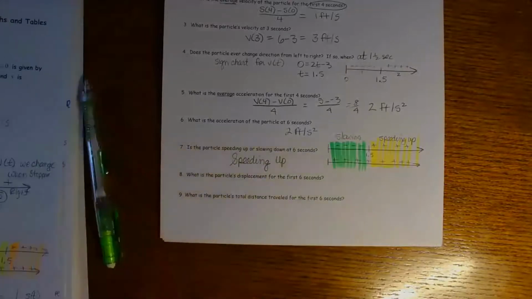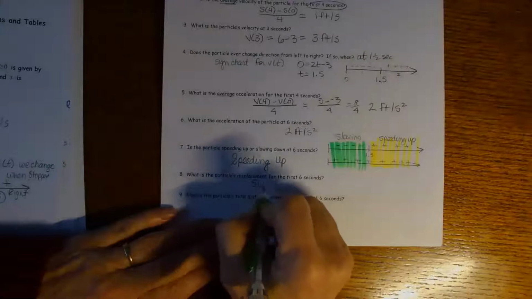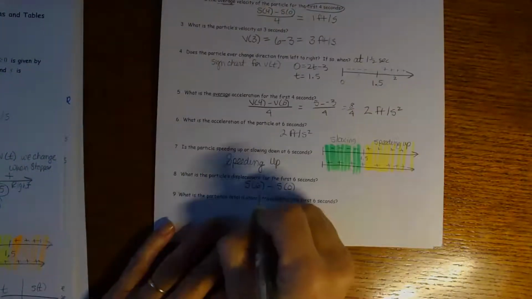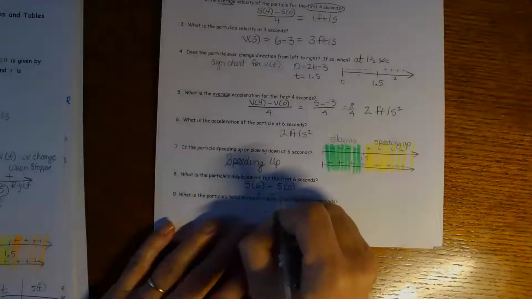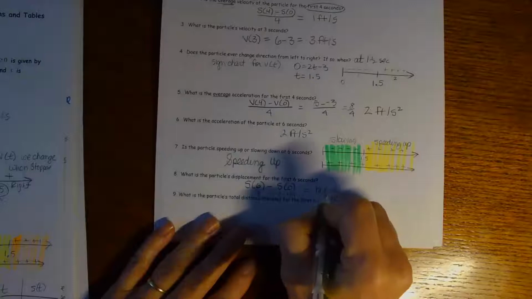8 and 9, I want to make sure you know the difference between these two questions. So what is the displacement? Displacement just means where did I end minus where I began. So plug 6 into S, get an answer, plug 0 in. And I think that's 8 minus, and I think this was negative 10, and that equals 18 feet. That means I'm 18 feet away from where I started, right?